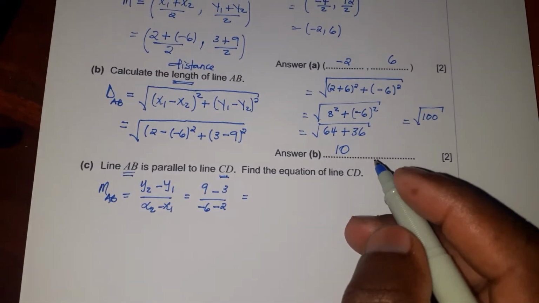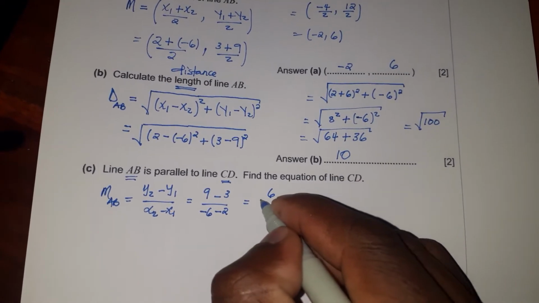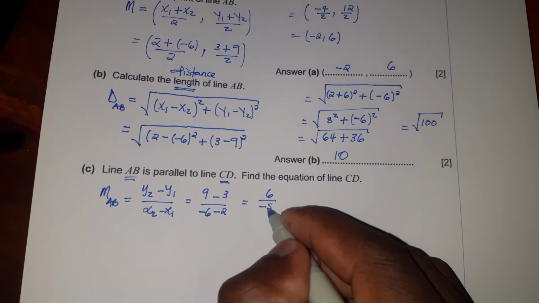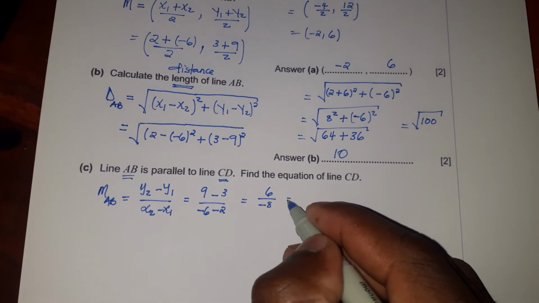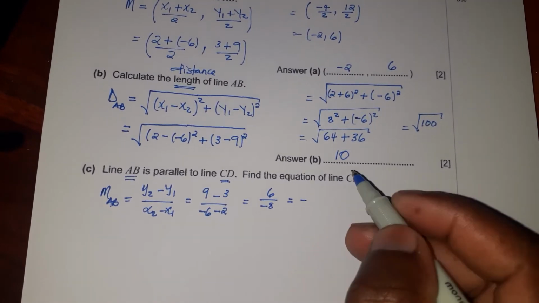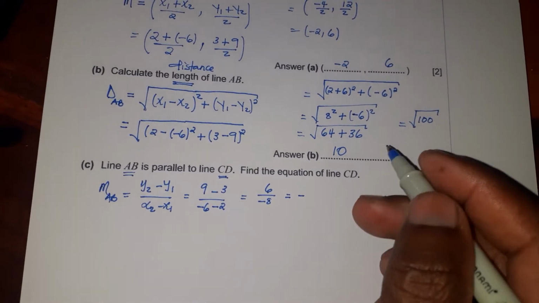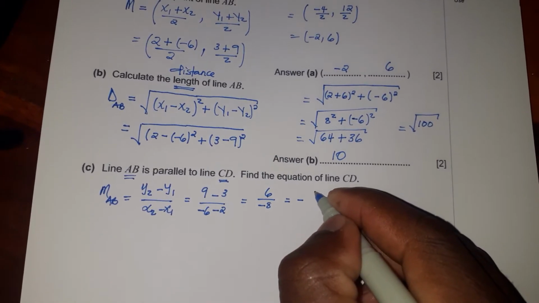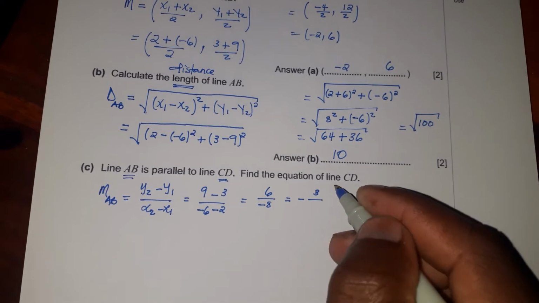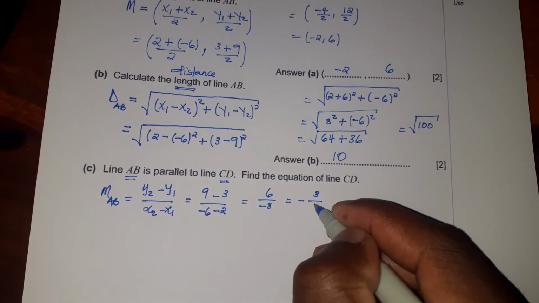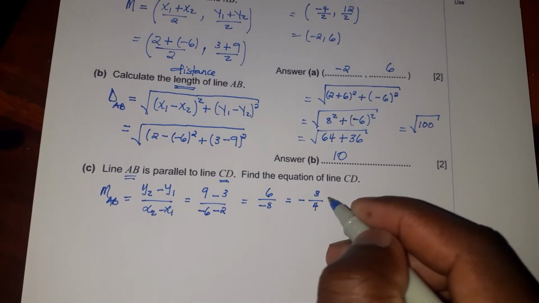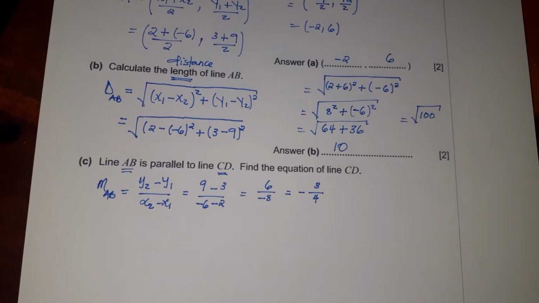Simplifying that, we get positive 6 over negative 8. We can still simplify that to get negative. Divide top and bottom by 2. 6 by 2 you get 3. Over 8 by 2 you get 4. That is the gradient of line AB.